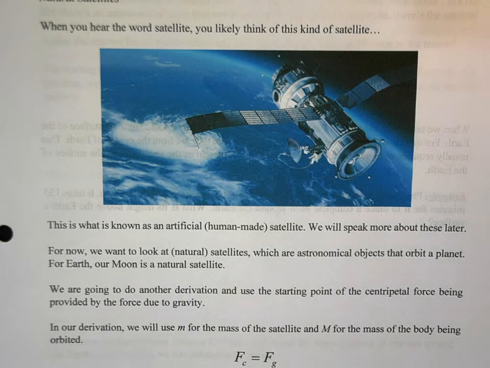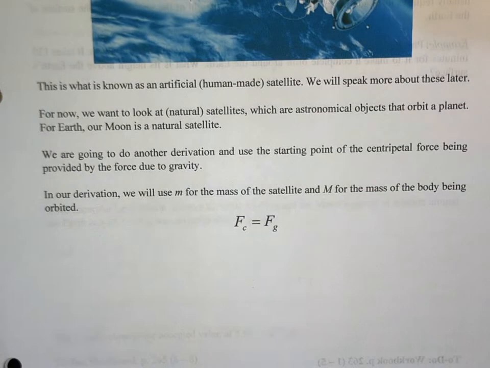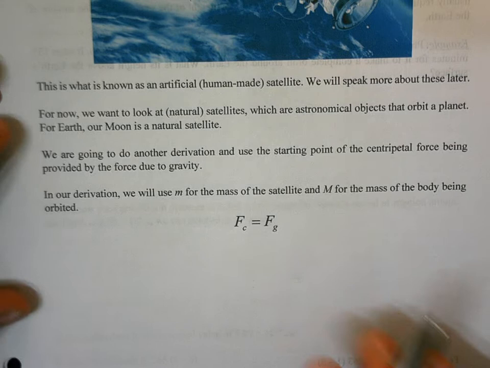So these are things like the moon. Moons essentially are another way of saying satellites. So for example, our moon, that is Earth's satellite. So we're going to look at how we can calculate some things based on us knowing from Newton that the centripetal force is provided by the force of gravity for objects in orbital motion. So what we're going to look at is satellites doing orbits.